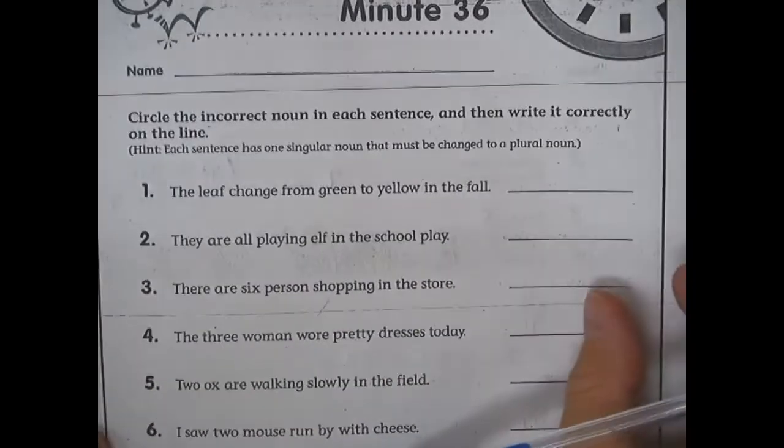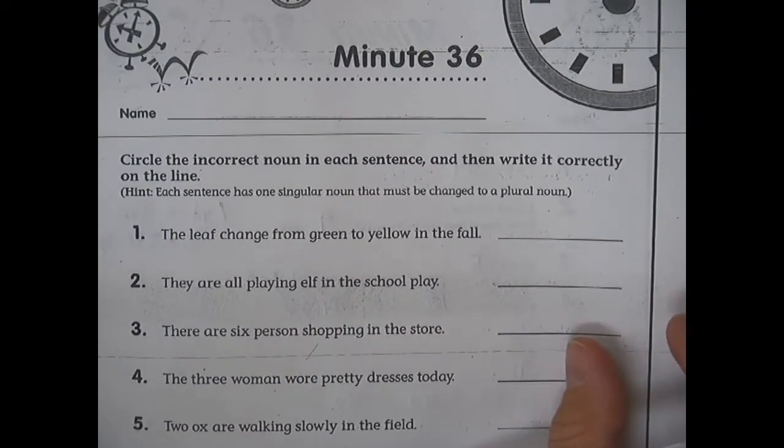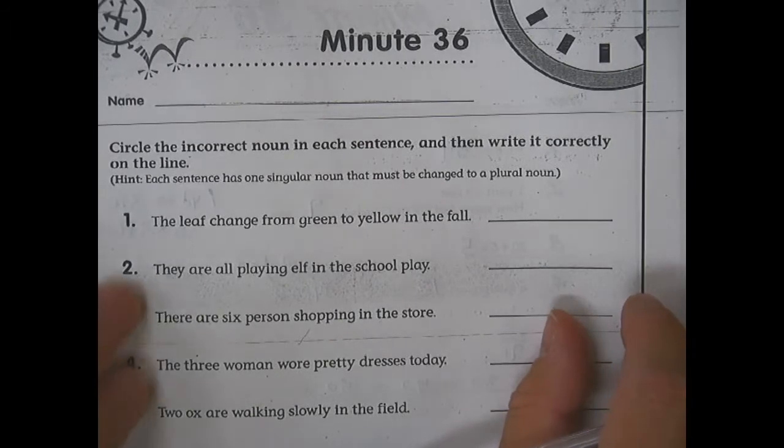All right, let's see if we can't get the minute stuff over here knocked out before the 8 o'clock bell rings here at school. So if you hear that, just don't worry about a thing.